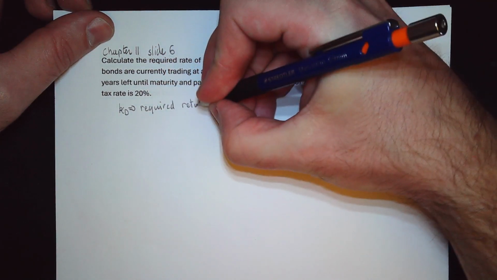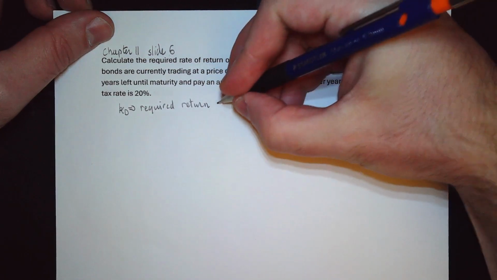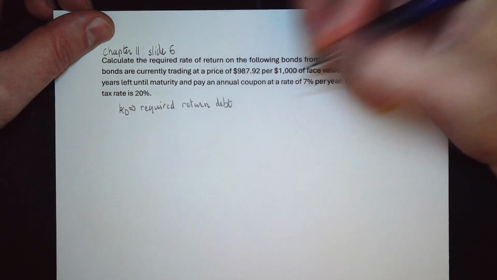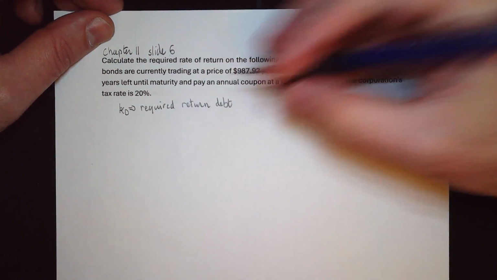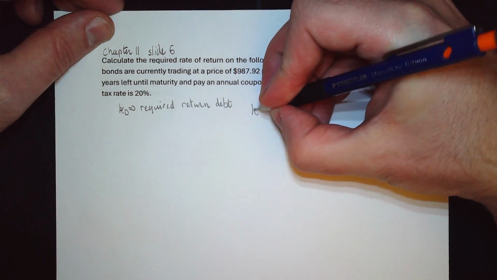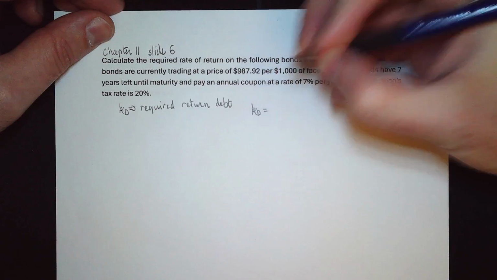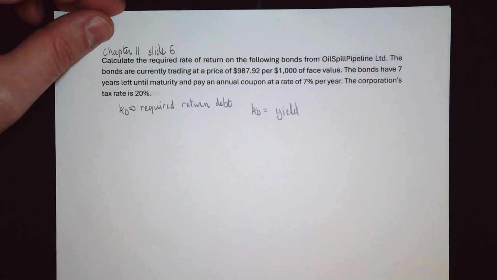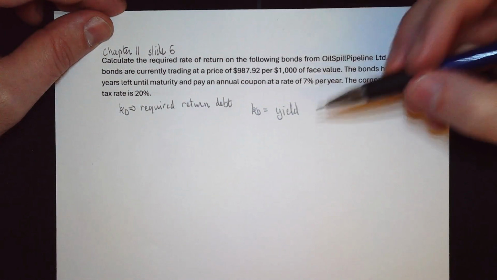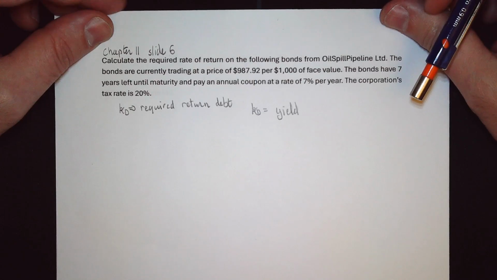It's pretty straightforward. The required return on debt, there is an easy way to calculate it because it is given by the financial market. Okay, so KD is simply the yield on our bond. The one thing, though, that you need to remember, there's a small difference. It's not just the yield on our bond.